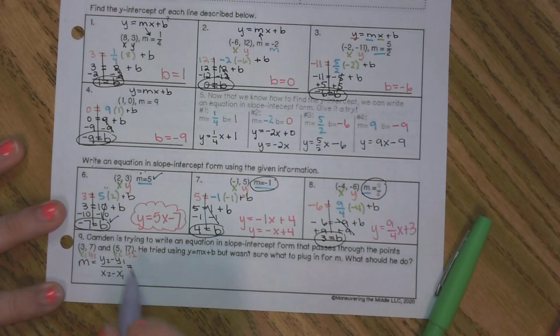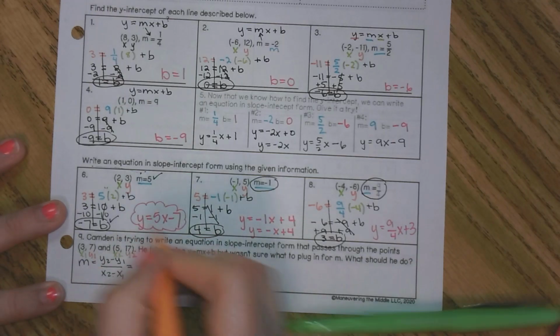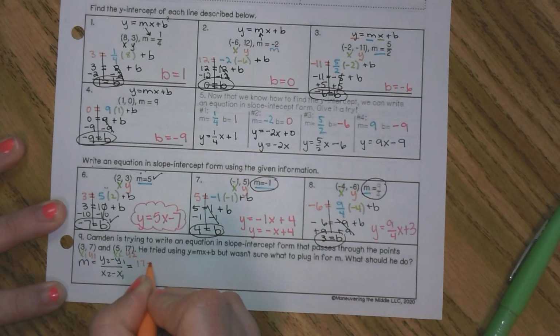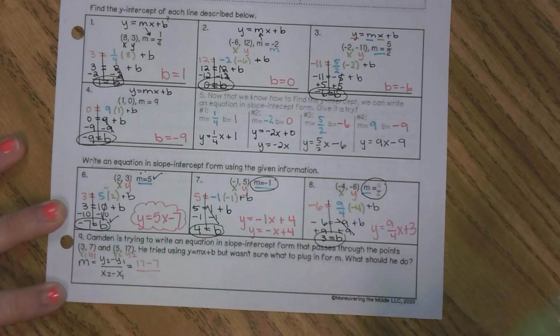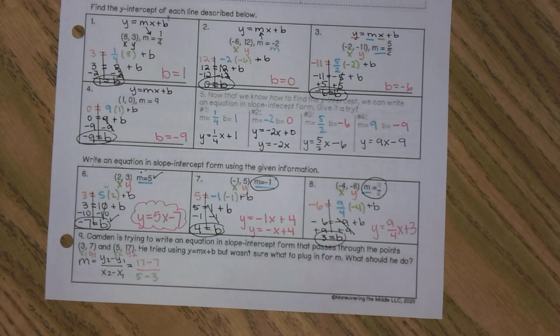So when I go to plug it in here, I would say y2, which is 17, minus y1, which is 7, over x2, which is 5, minus x1, which is 3.